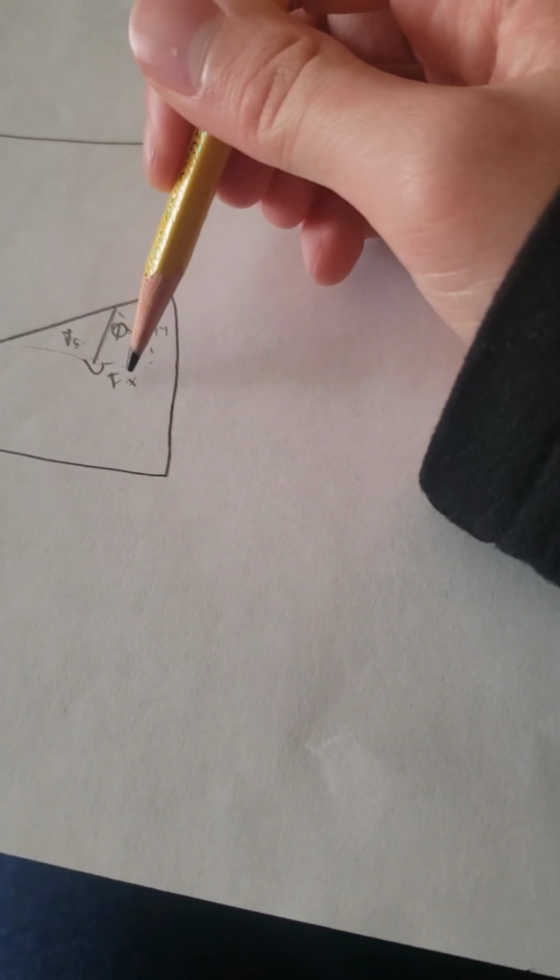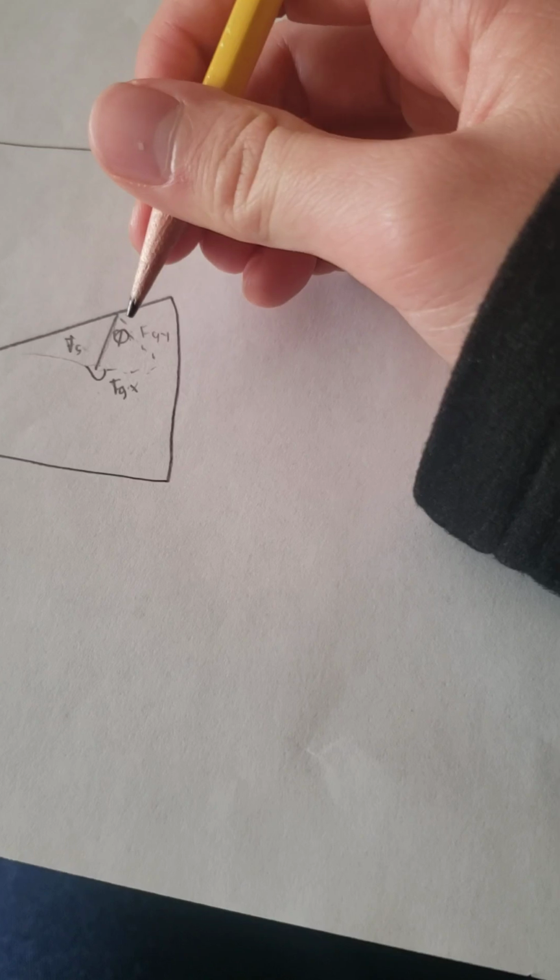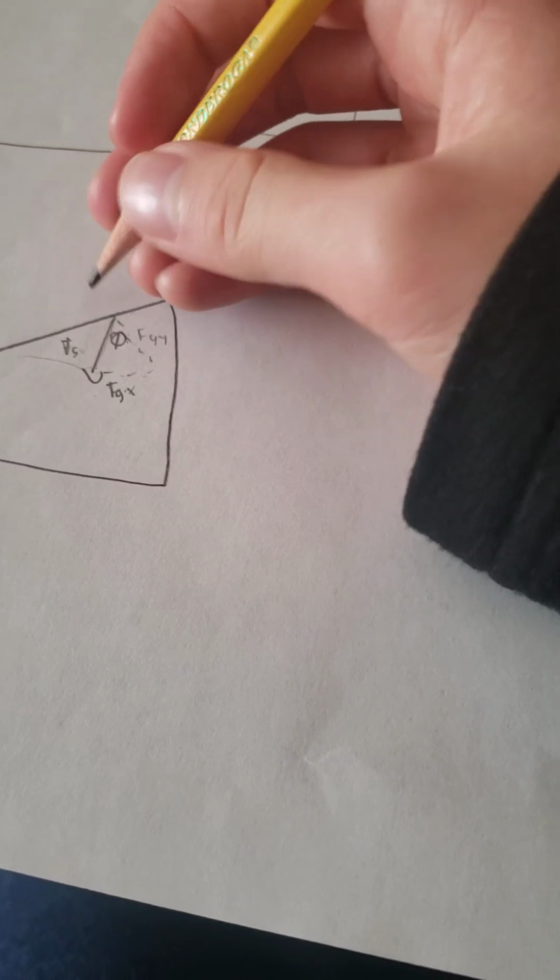So for Fgx, instead of F cosine, we have F sine because these are opposite angles. This is now on the y-axis instead of the x-axis shown on here. So instead of Fgx, we can label it as F sine of theta equals ma.